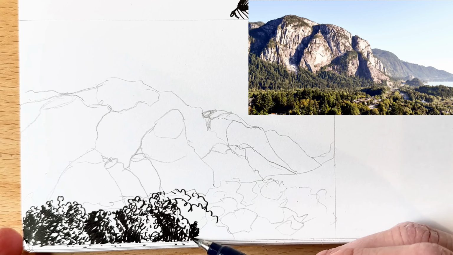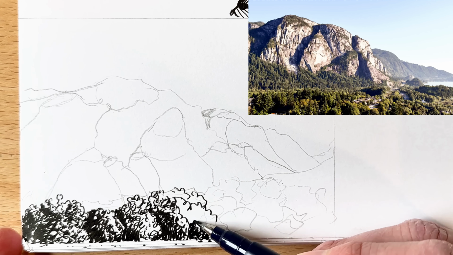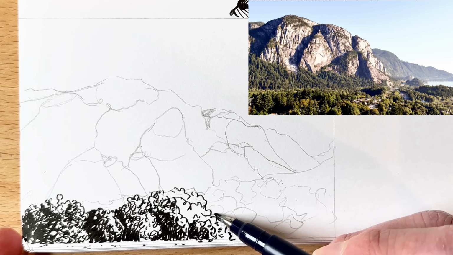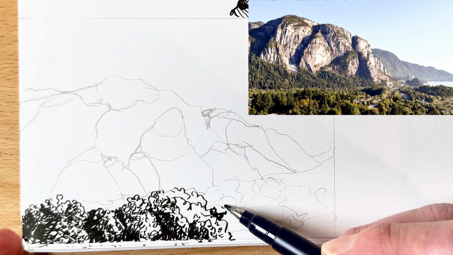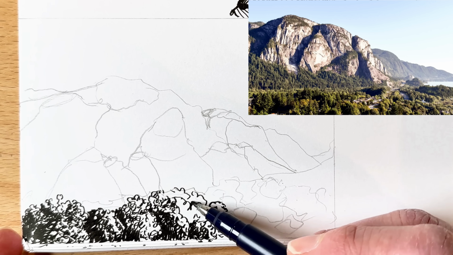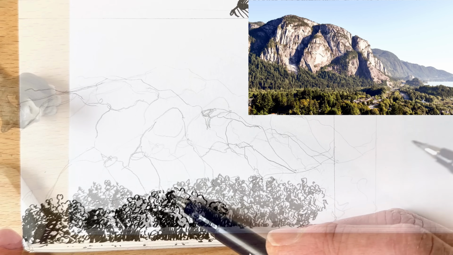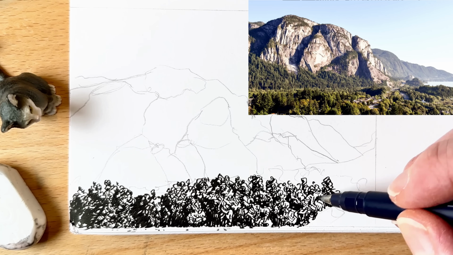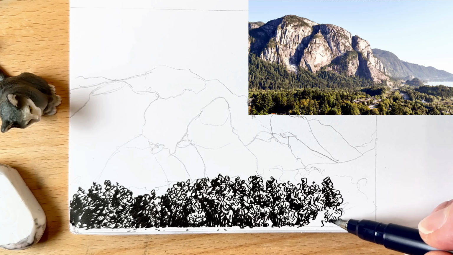A good rule of thumb with line quality is that anything that is closest to the viewer will be thick or bold, and the elements or objects that are further in the distance have thinner lines and fewer details. We'll say these trees are in the very foreground. I'm using a bold scribble pattern and 5 values.